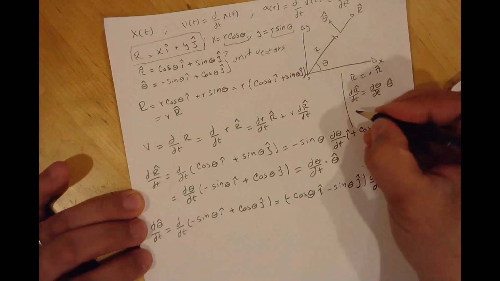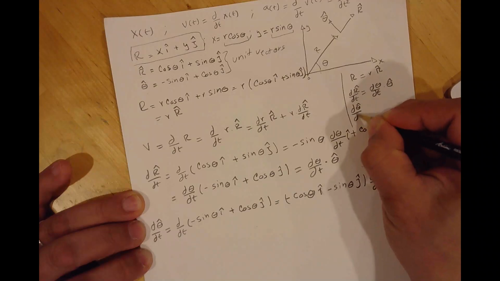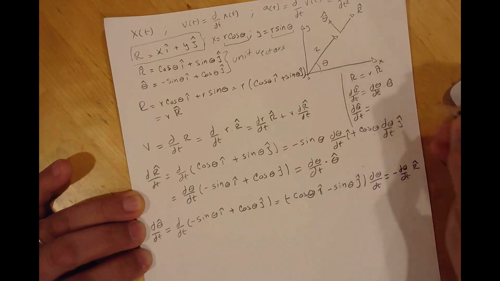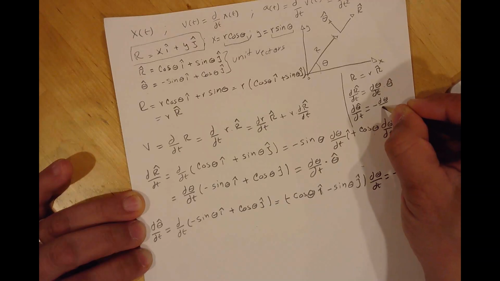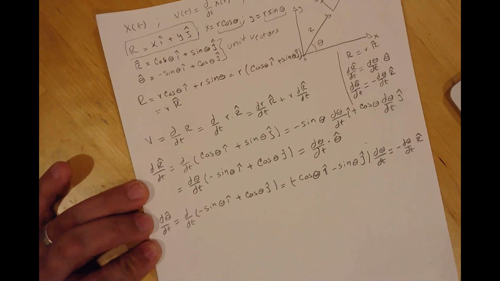So let's write it here: the derivative of the unit vector theta is equal to minus the derivative of theta with respect to t times the unit vector r.